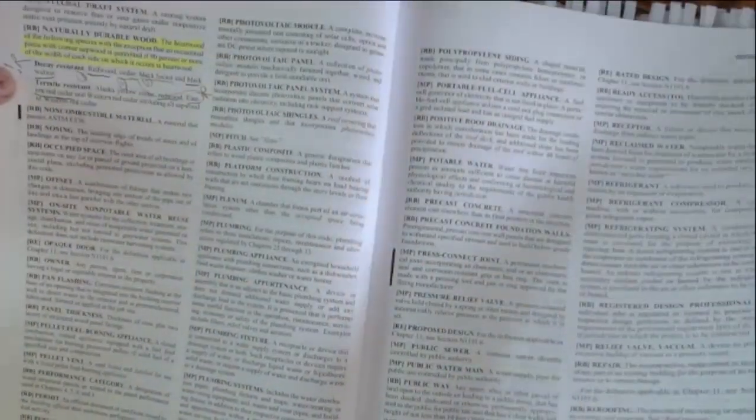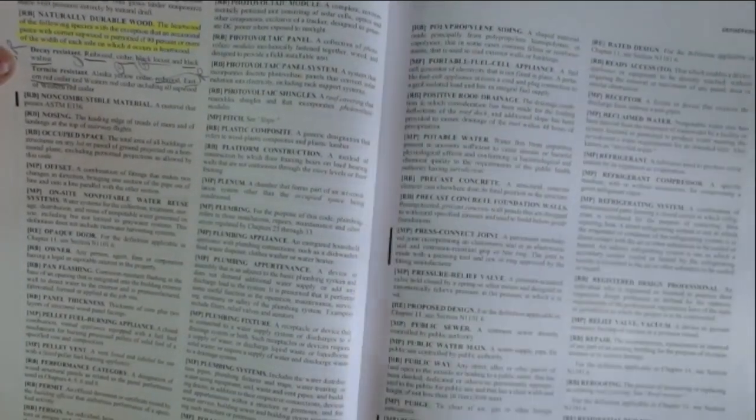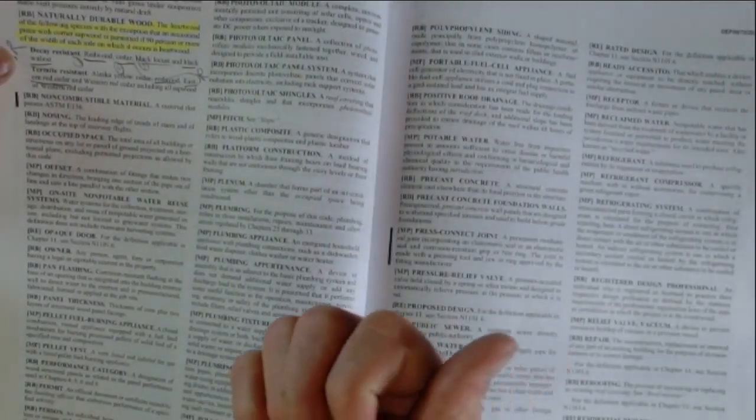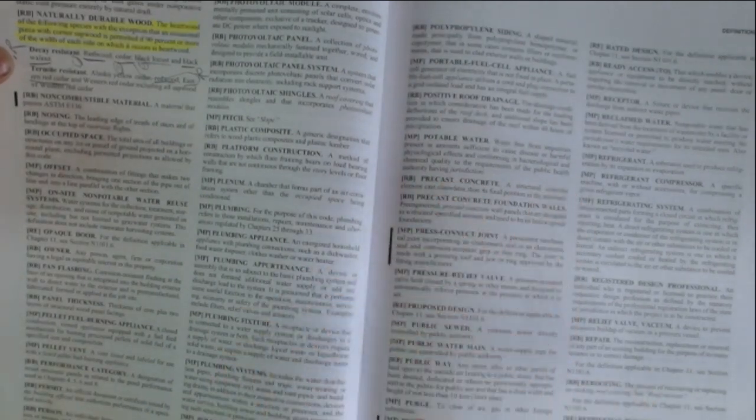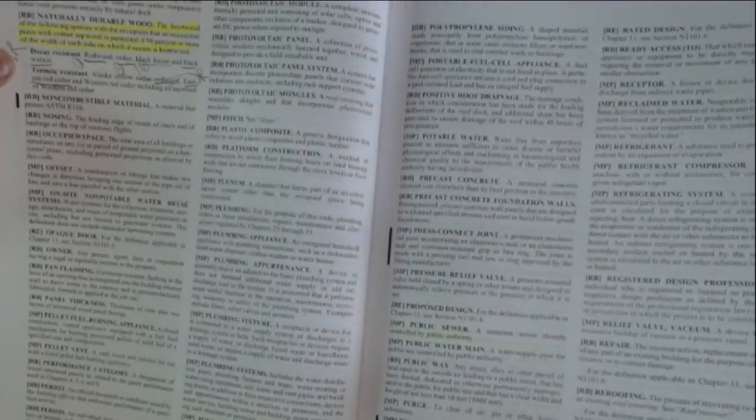A question came up once: which of these is not decay resistant? They give you teak. On one question I saw somewhere it was teak. Another one was red oak. Know that neither of those are decay resistant.